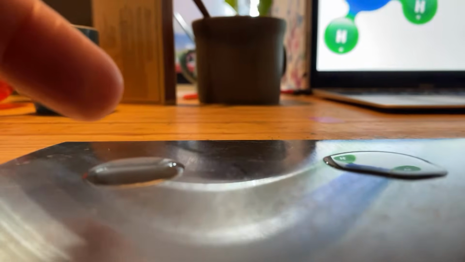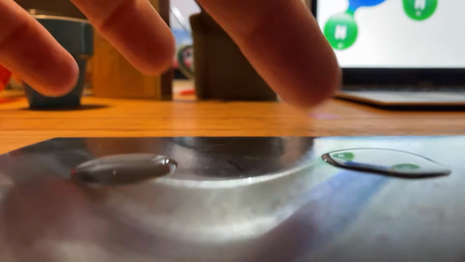What do you see? Can you see that one is more blobby than the other? Scientific term. The water's just a bit more bouffant, right? The oil is quite flat.